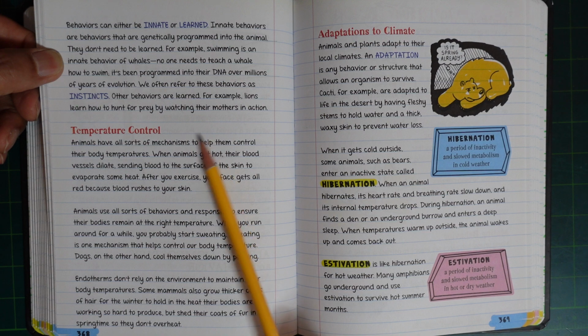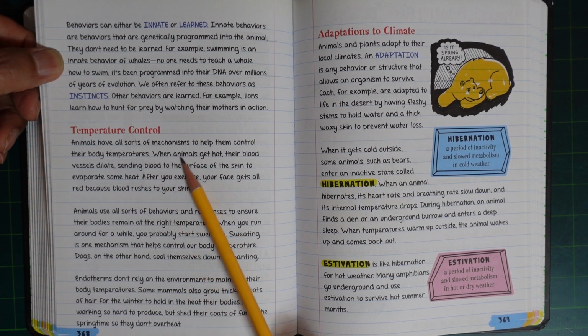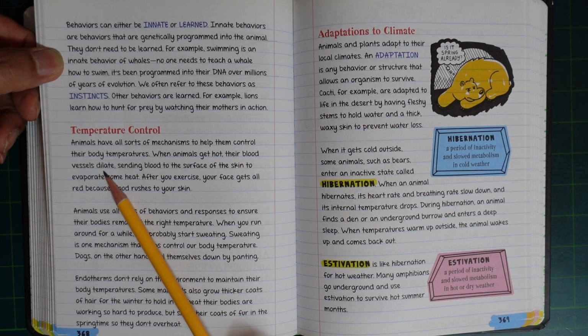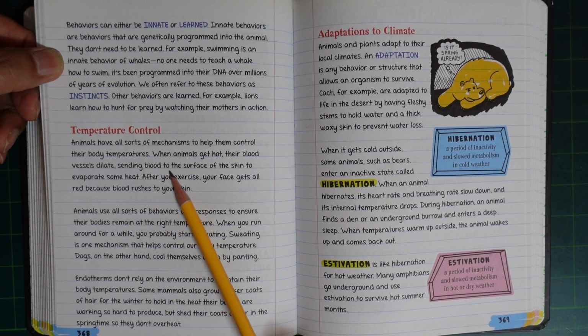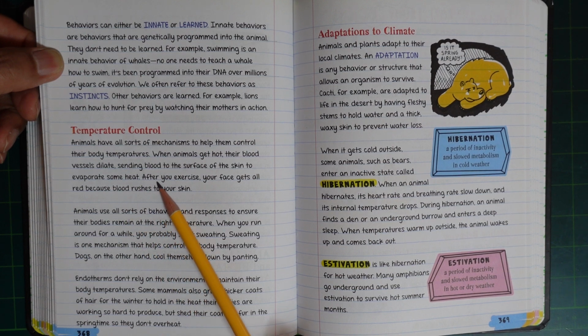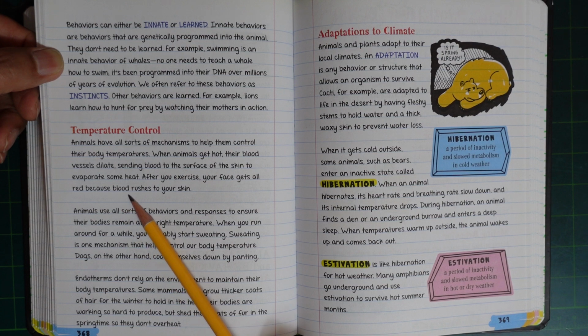Temperature control. Animals have all sorts of mechanisms to help them control their body temperature. When animals get hot, the blood vessels dilate, sending blood to the surface of the skin to release some heat. After you exercise, your face gets all red because blood rushes to your skin.